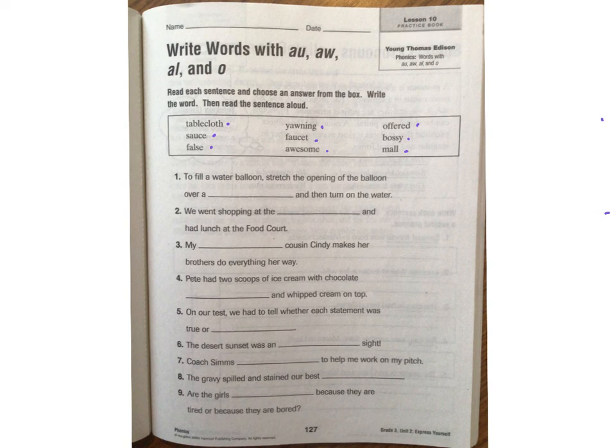So let's do just one together because I think these are going to be pretty good for you guys. Number 1 says, to fill a water balloon, stretch the opening of the balloon over a blank and then turn on the faucet. Oops, turn on the water. Mrs. Hagen just gave it away, didn't she? Oh well. All right, we got that one. Over a faucet. I like it when people write really neatly because it makes it easy for me to check them. So you will finish up that page and then meet me on page 128.